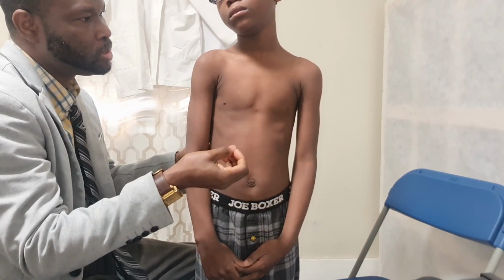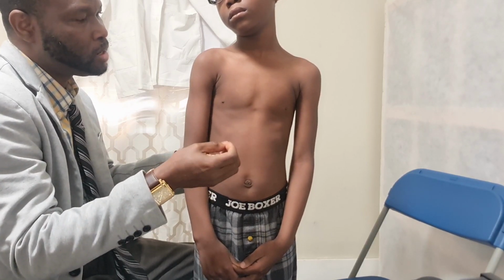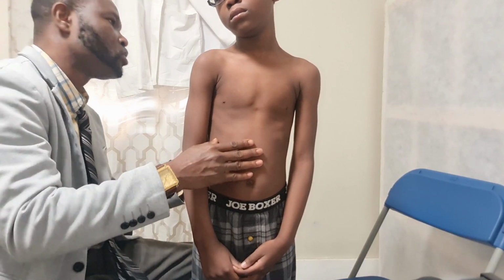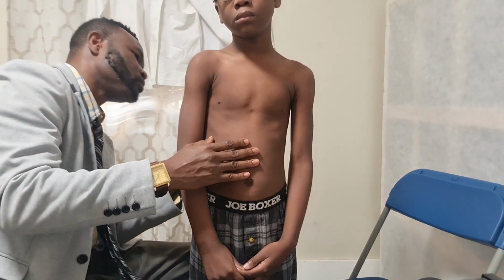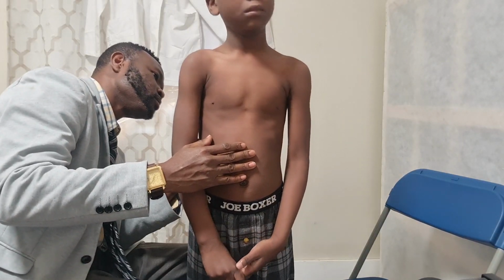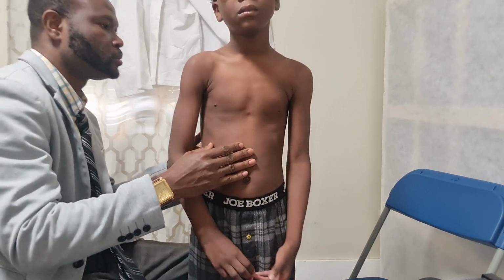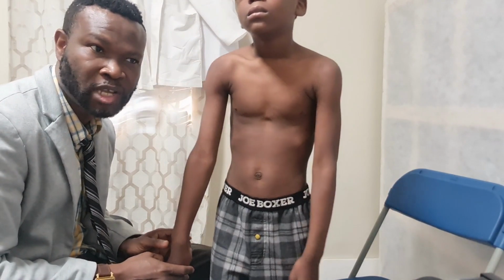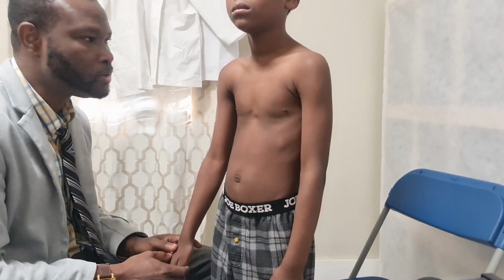You're not using your diaphragm to breathe, and there's no retraction. You're not having labored breathing. So I'm going to look at the back too. Okay, that's good. The next thing I'm going to do is check his fingernails for cyanosis, okay?